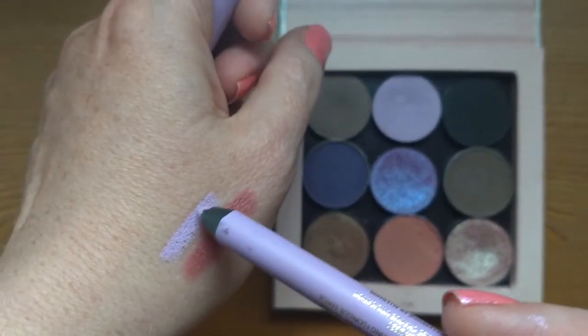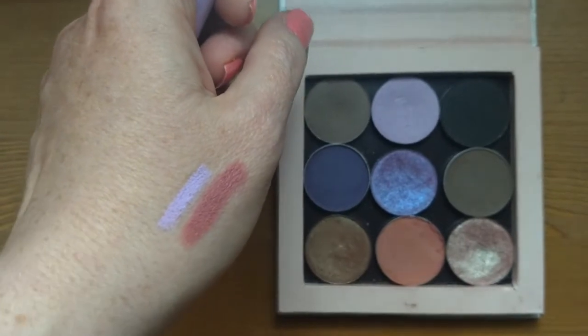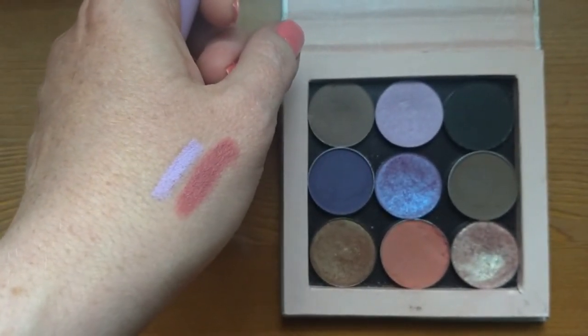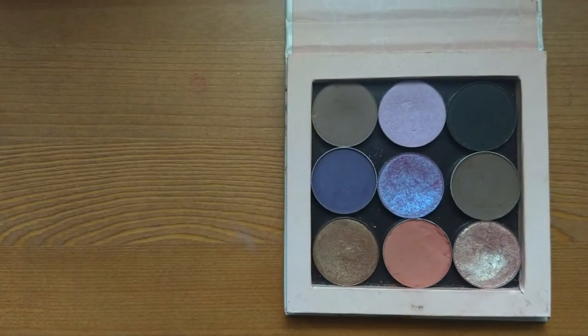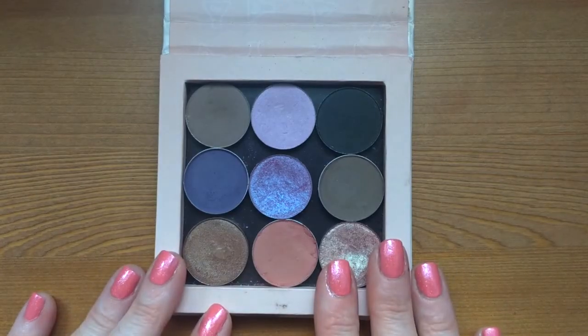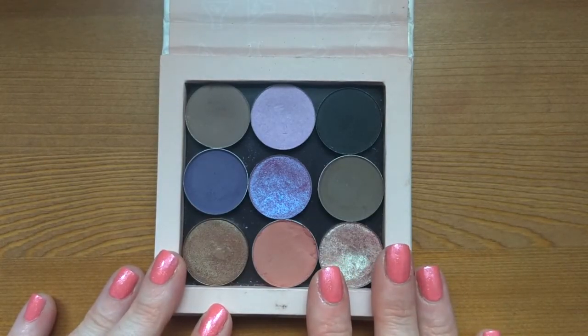And then also this light lilac eyeliner. I use this quite a bit in my waterline to go with these, and I just found that these 2 products I was constantly reaching for to kind of complement this color story. So those were the looks that I created with this 9-pan palette.